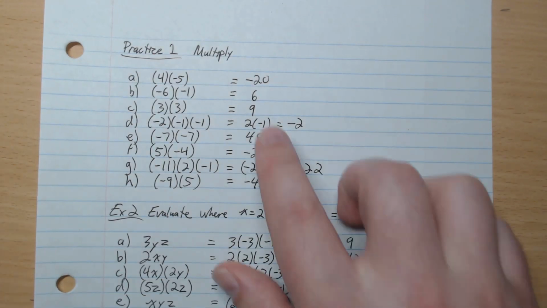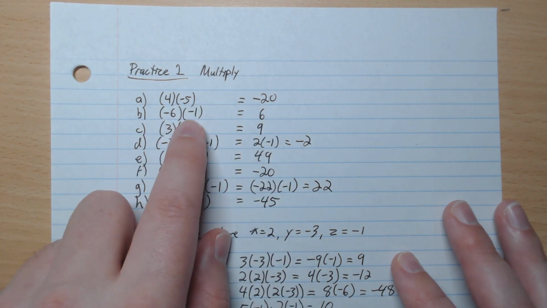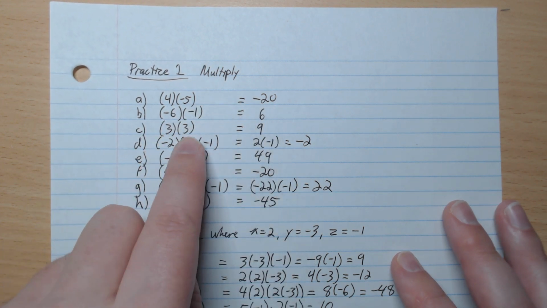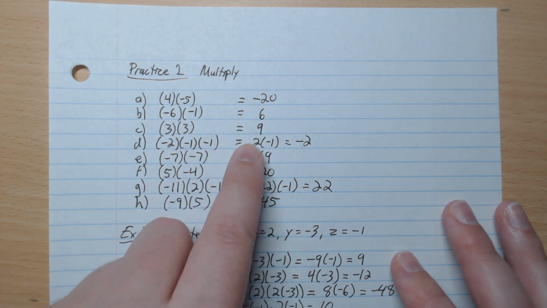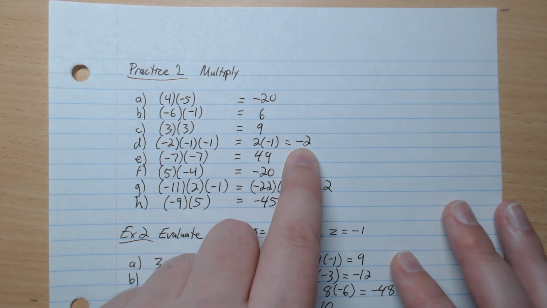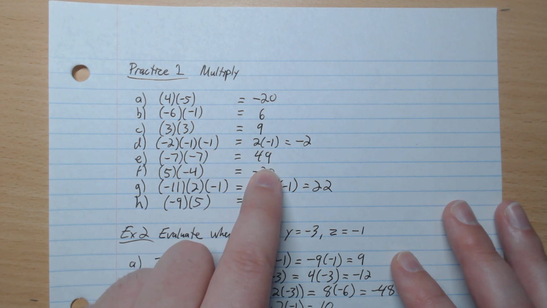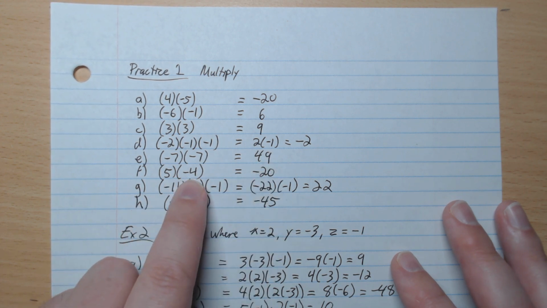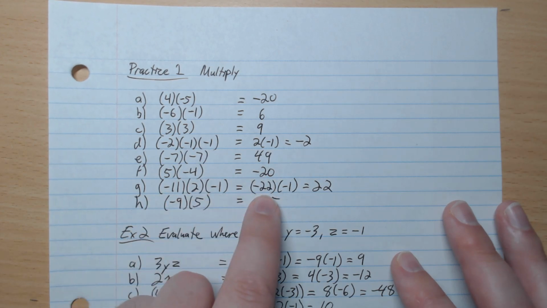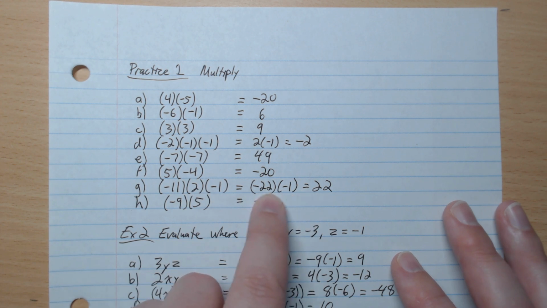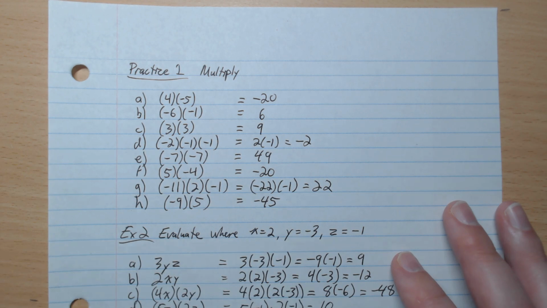Okay, we're back. So we have 4 times negative 5, negative 20. Negative times negative is positive. Positive times positive is positive. Negative 2 times negative 1 is 2 times negative 1, so negative 2. Negative 7 times negative 7, positive 49. 5 times negative 4, negative 20. Negative 11 times 2, negative 22. Times negative 1 is 22. And then negative 9 times 5, negative 45.